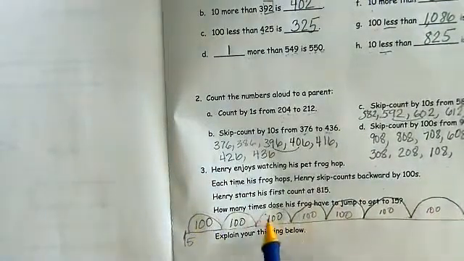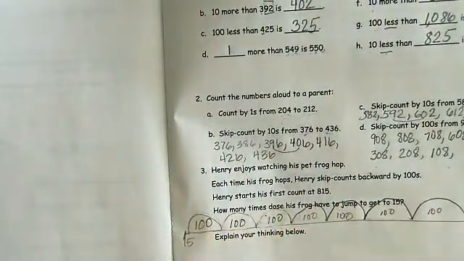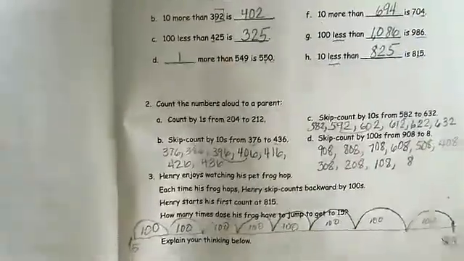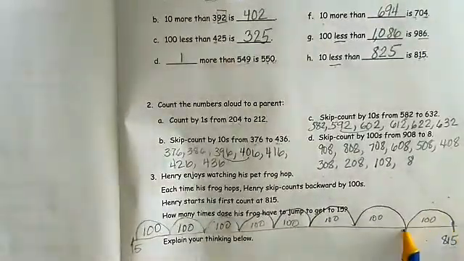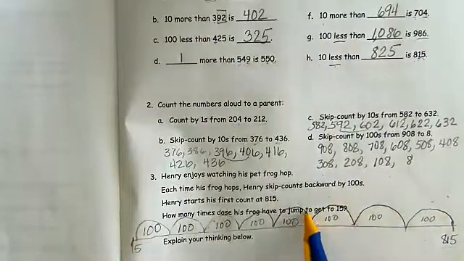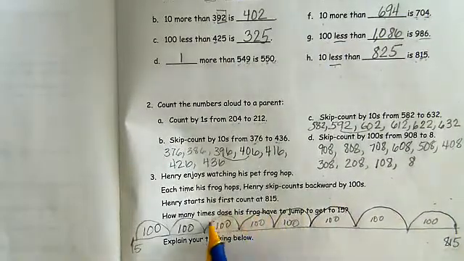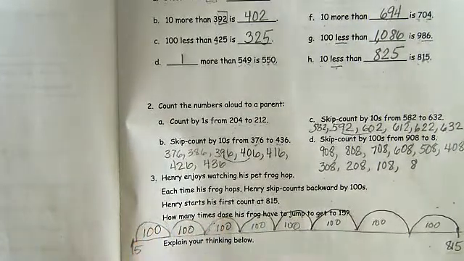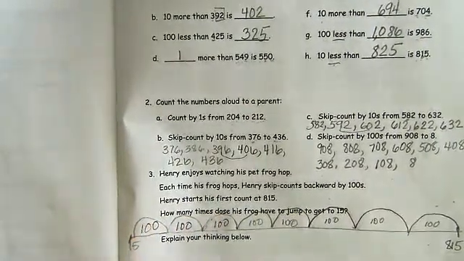How many times did the frog jump for us to get to 15? So we had 1, 2, 3, 4, 5, 6, 7, 8. 8.